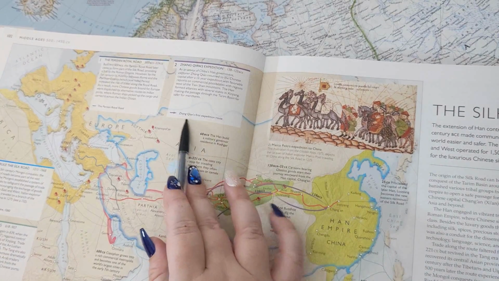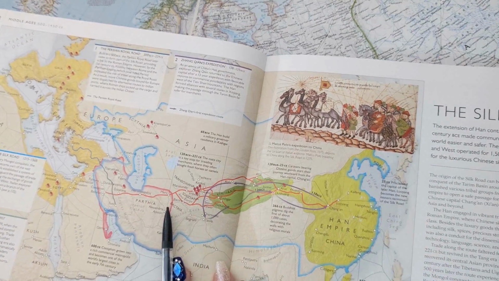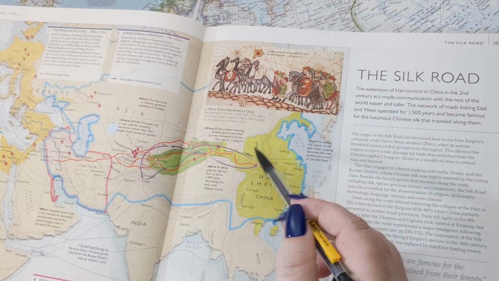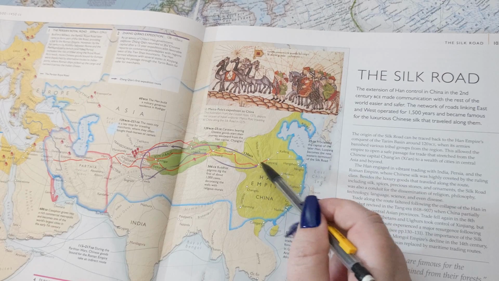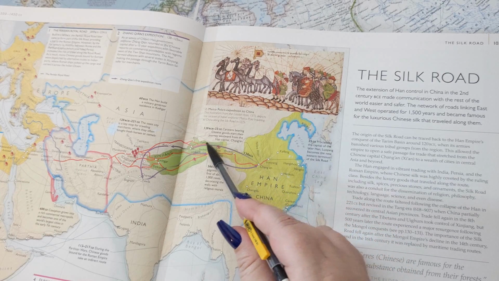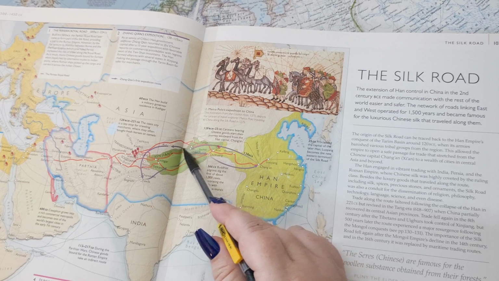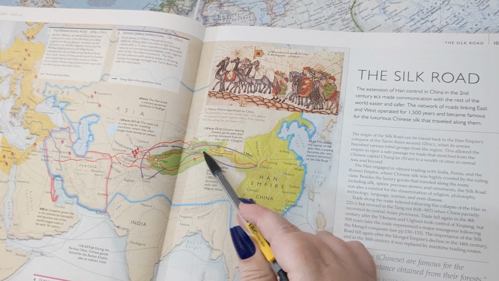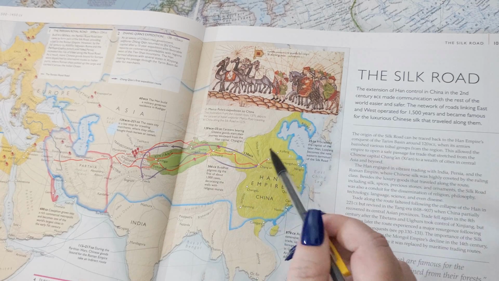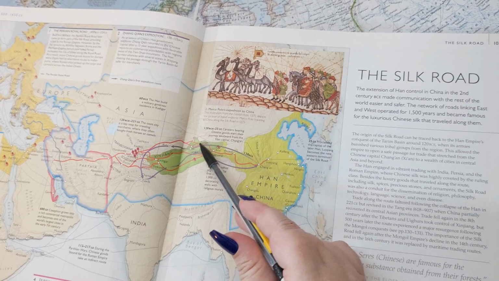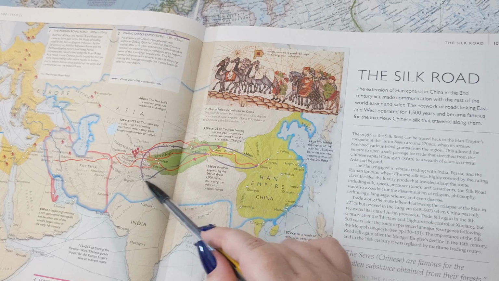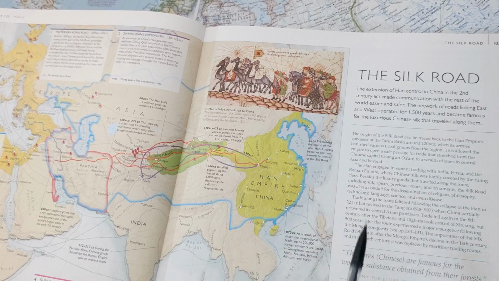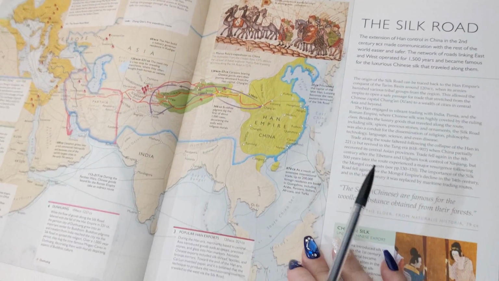So let's see, the purple arrow is the expedition route of Zheng Qian. It looks like he came from the capital Chang'an, all the way over here, and back again. Nice big trek there across the desert, over the mountains, and back. Very treacherous. It took him 13 years. Amazing. I'm sure that would be on foot.